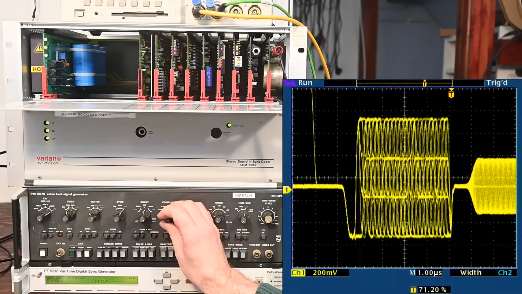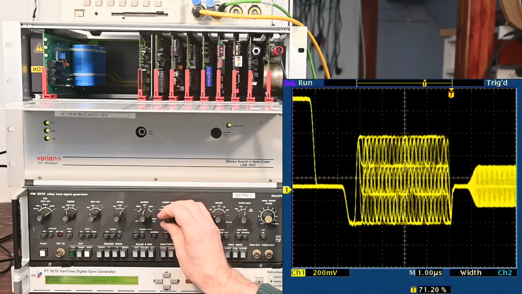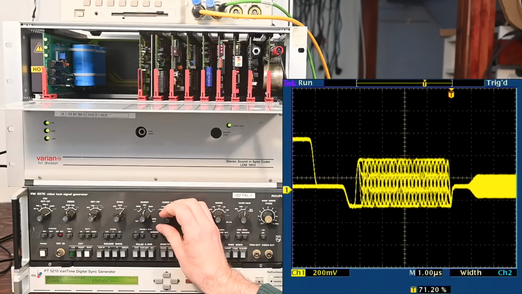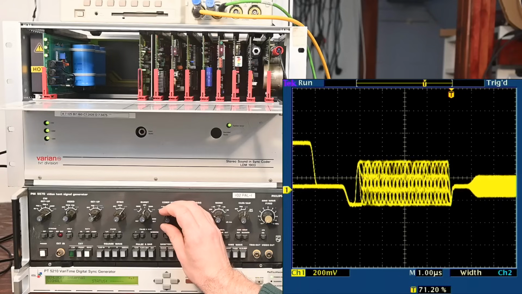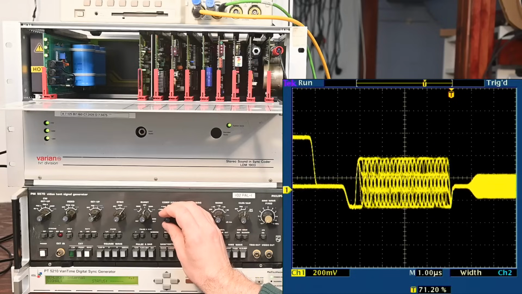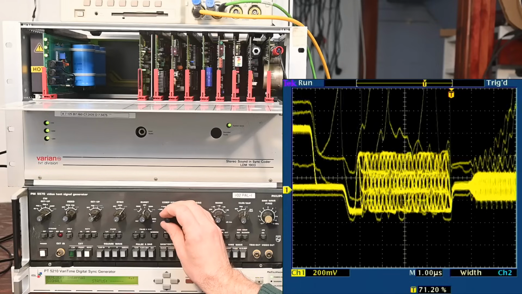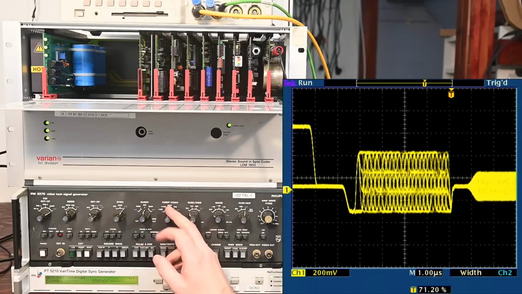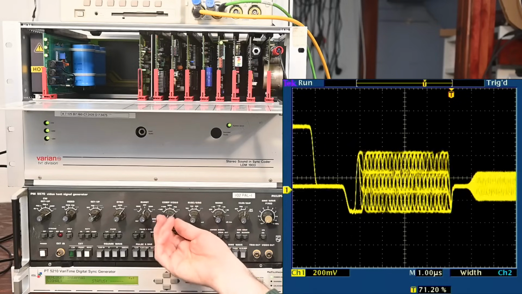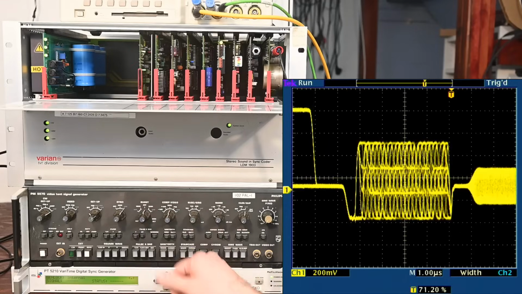Right, let's turn it down and see what happens. So yeah, we're now quite a lot below the correct signal level, and it's not liking that. But if I bring it up to a more acceptable level, of course that's working. So yeah, that's another thing this equipment definitely has to have set correctly, is the amplitude of the input signal. So we'll set that back to the correct level.